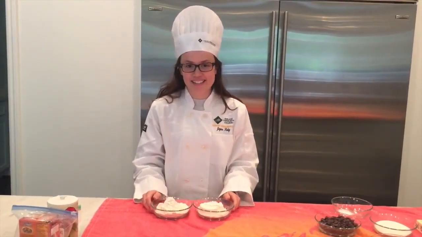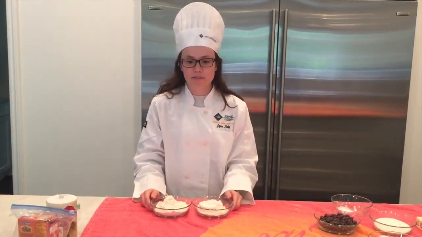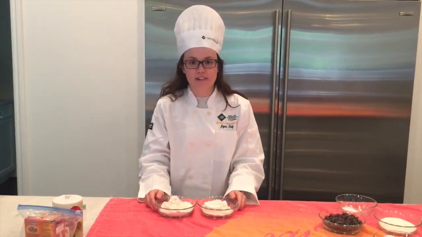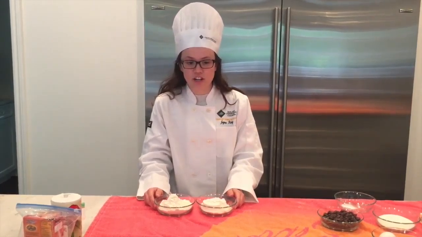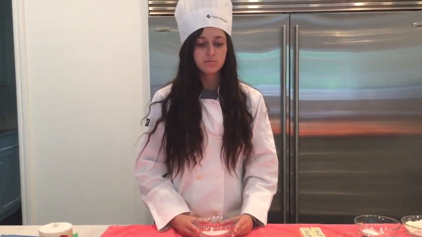Flour acts as a stabilizer and thickener. It helps hold the cookie together and helps it rise, providing it with its structure. Too little flour and your cookie won't keep its shape, but too much and you'll end up with a thick, tasteless cookie. The next ingredient is baking soda, which is used as a leavener to make the dough rise.